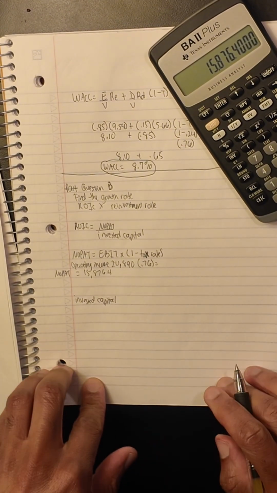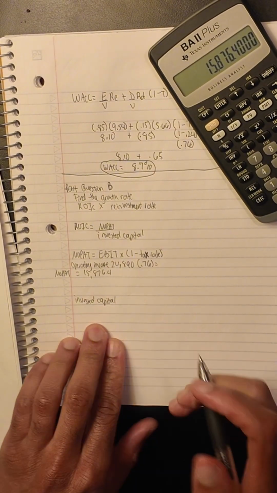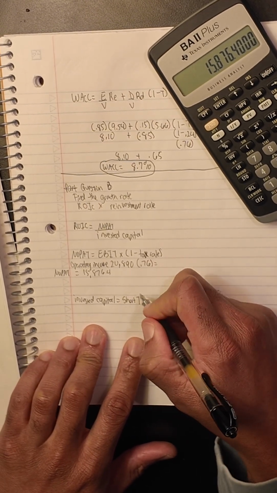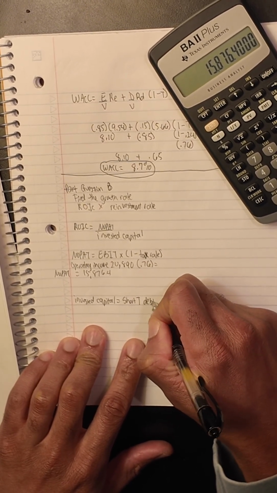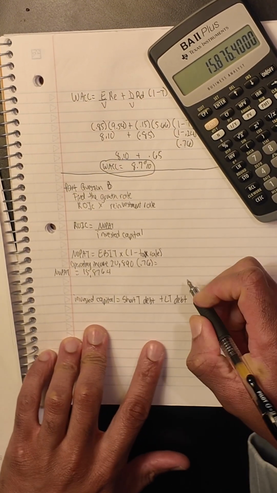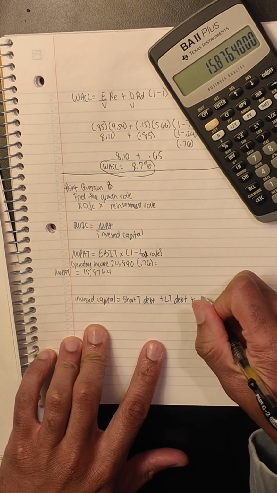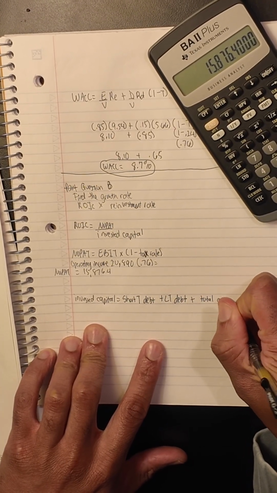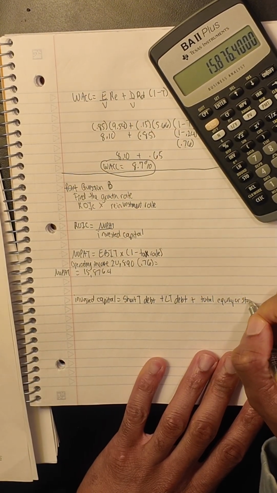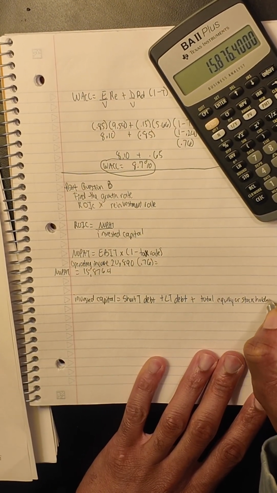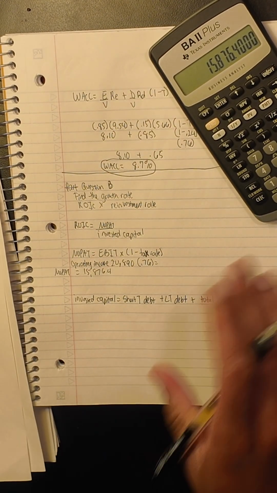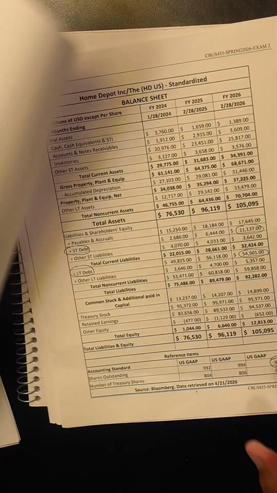So invested capital is going to be equal to short-term debt plus long-term debt plus the total equity, or stockholders' equity. All of those are in our balance sheet, which is the book value.